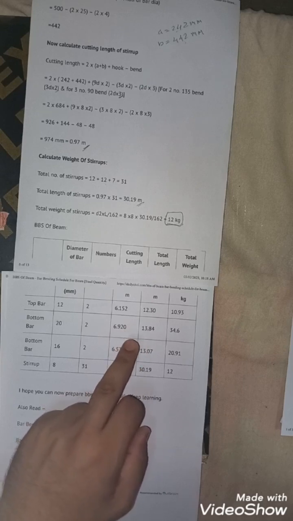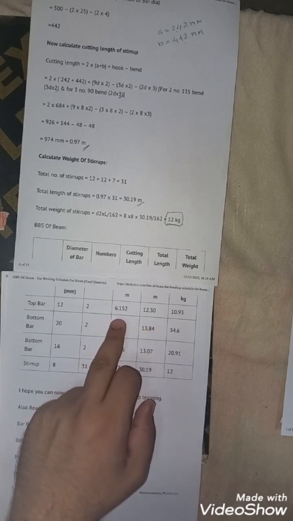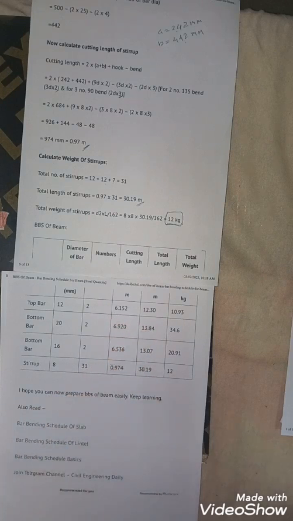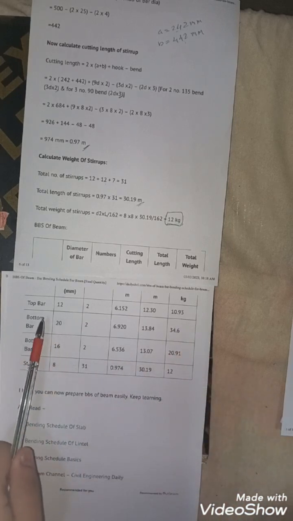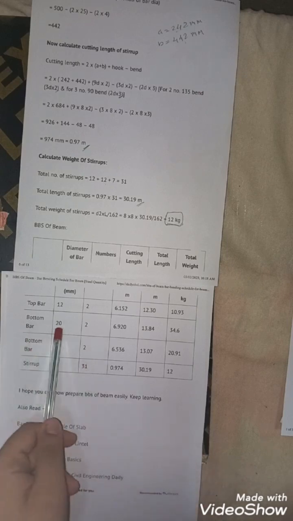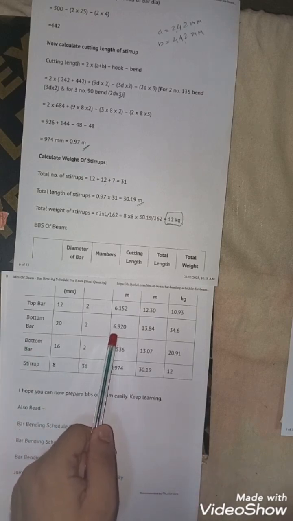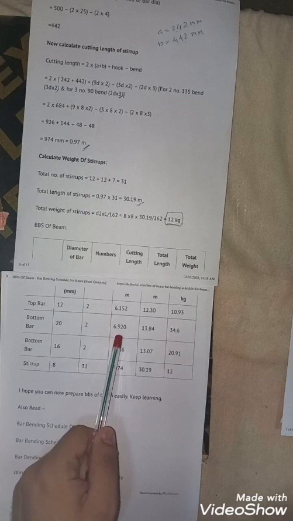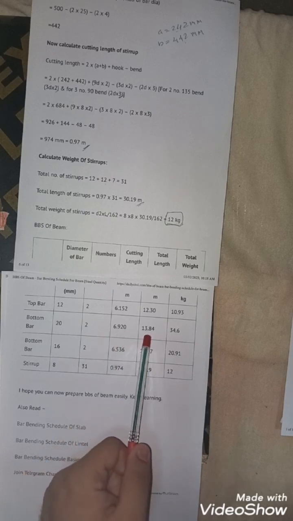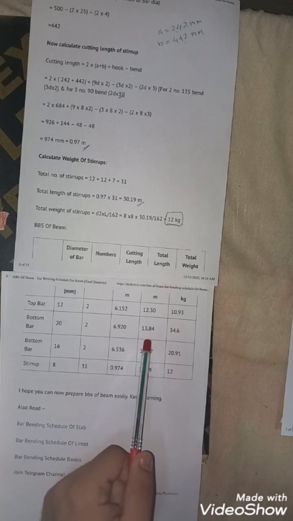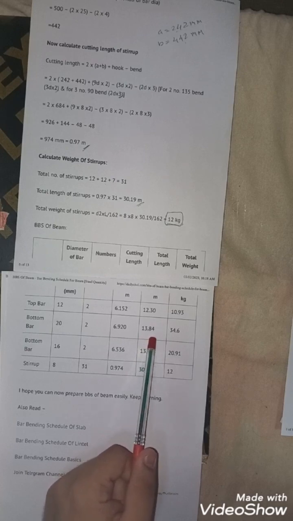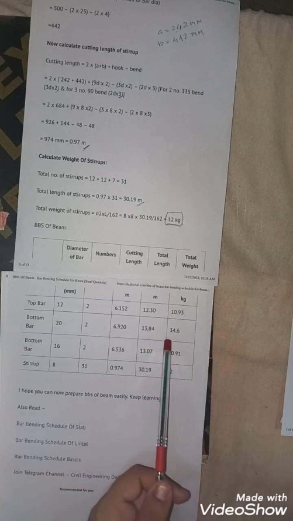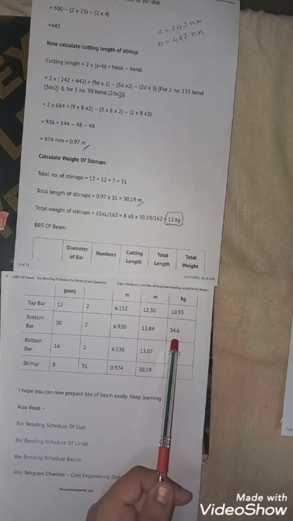Total length, I will use 2 bars into 6.152, and this weight is 10.93. Now for the bottom we are using 4 bars, 2 bars of 20 and 2 bars of 20, and the length is the same, 6.920. Calculate this: cutting length, total length is 13.984, and total weight is 34.6.